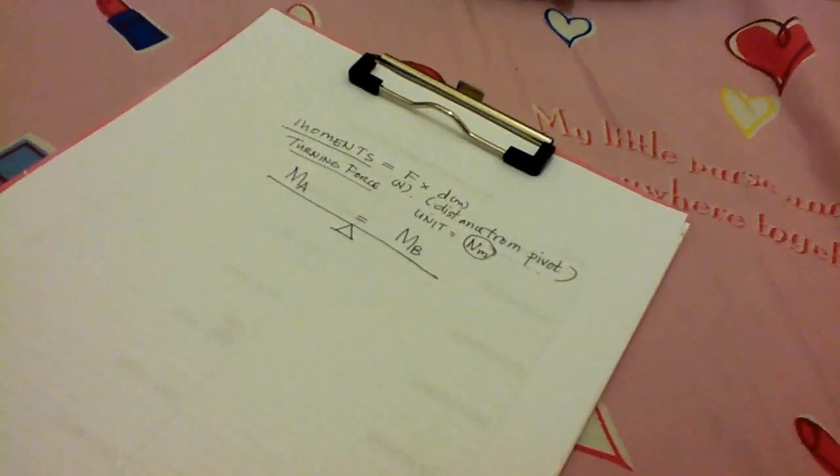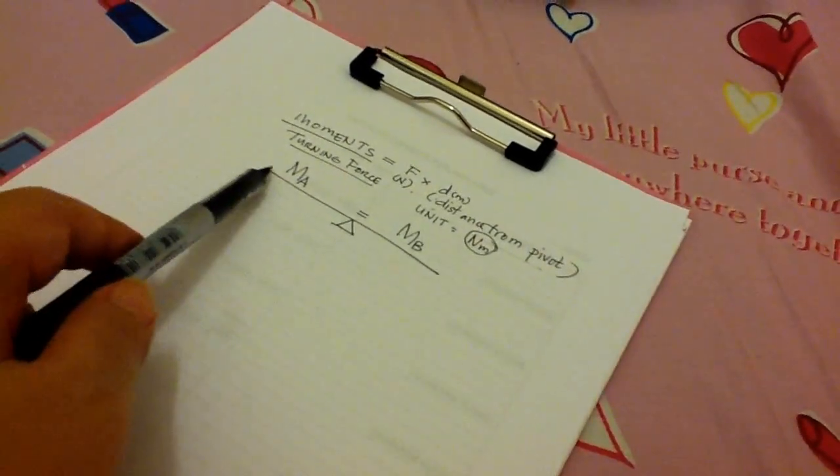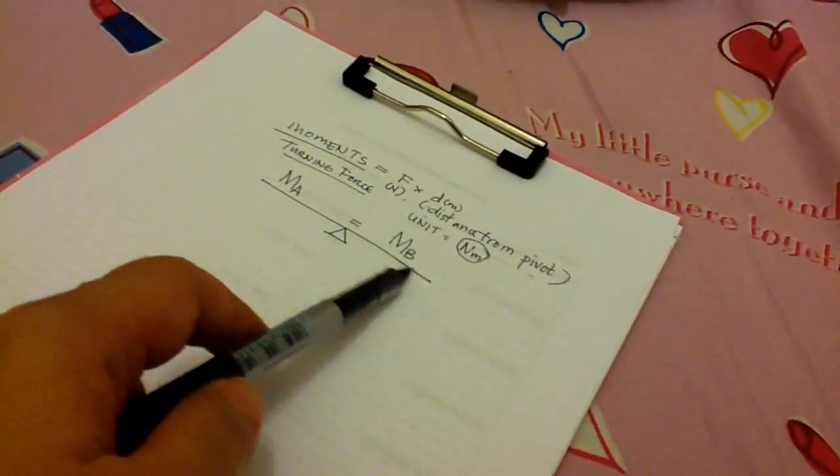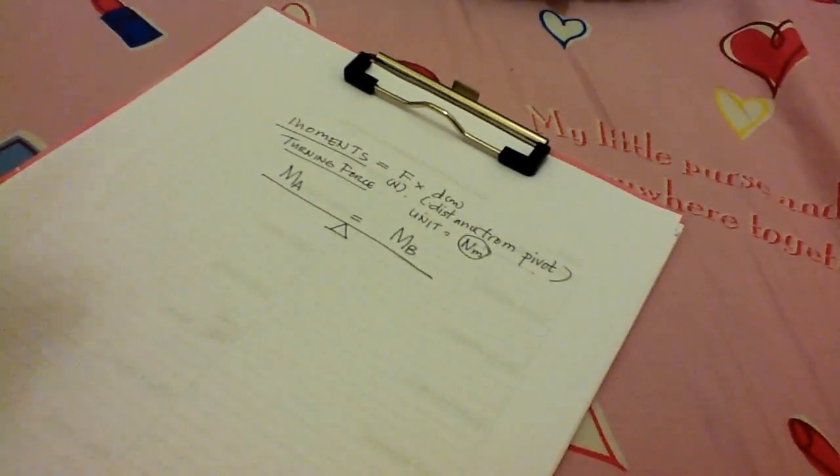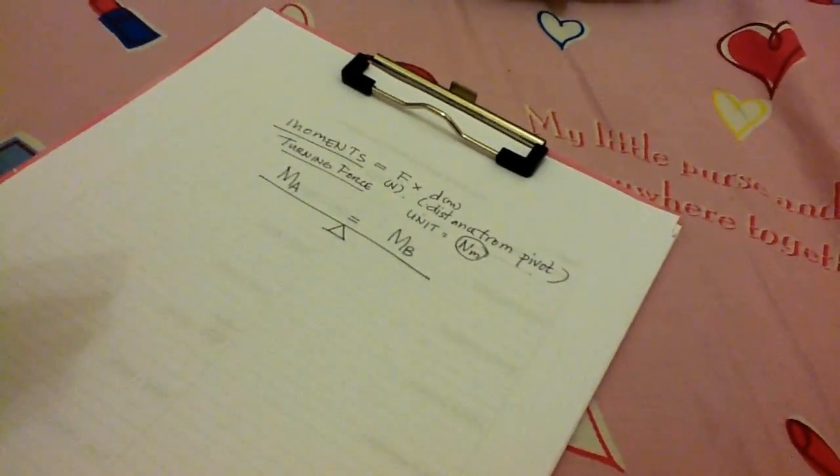Now, usually we use a seesaw to balance as an example for moments.